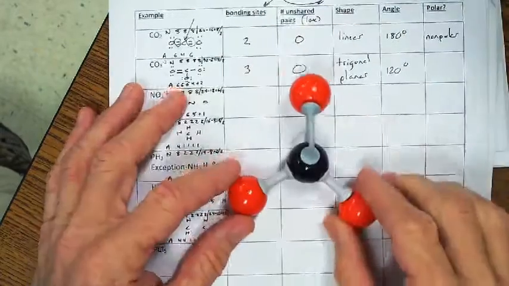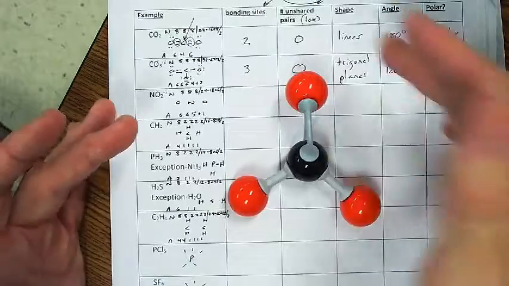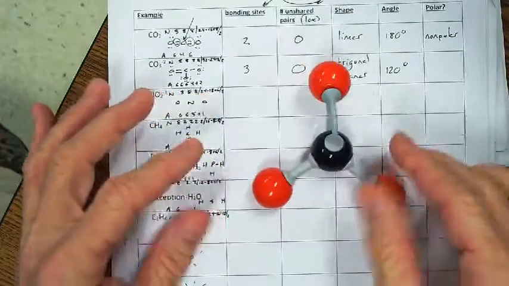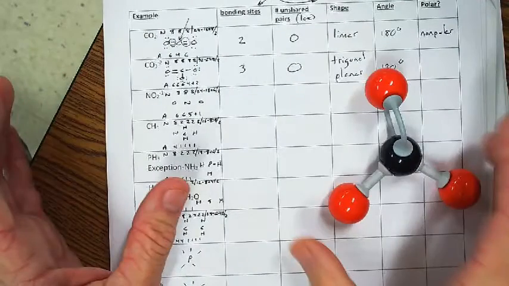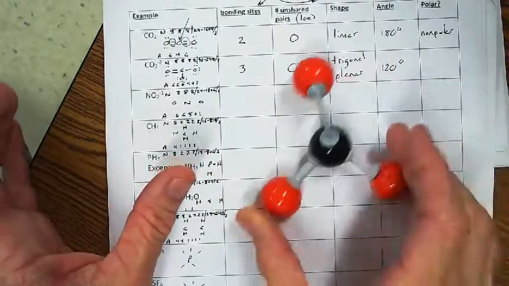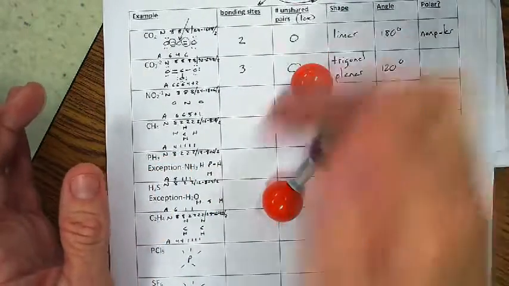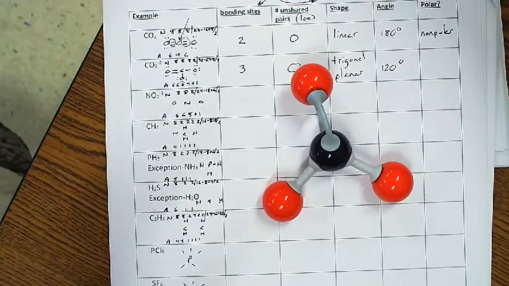Now, again, notice there's symmetry on all sides. I know you got a double bond here, but that doesn't matter. You got oxygens on all sides. They're as far apart as possible. They all have a slight negative charge. If you brought another molecule like this, it would repel each other. And so when you have the same charge on the outside and you have symmetry, that's a nonpolar molecule.